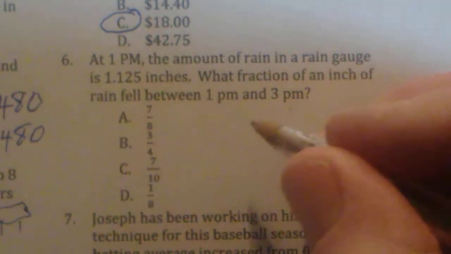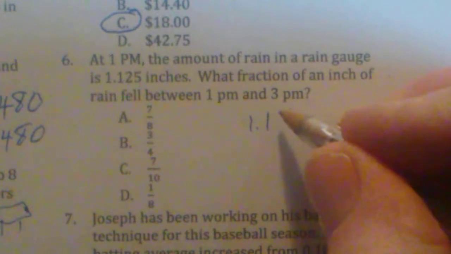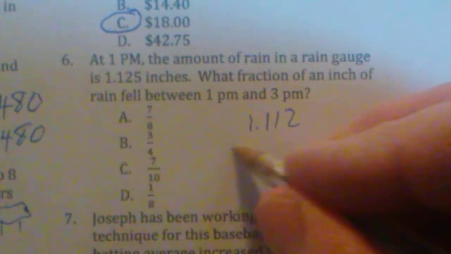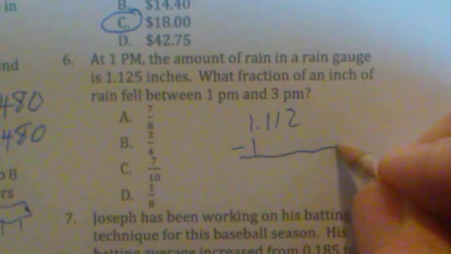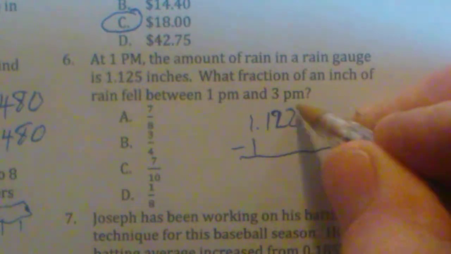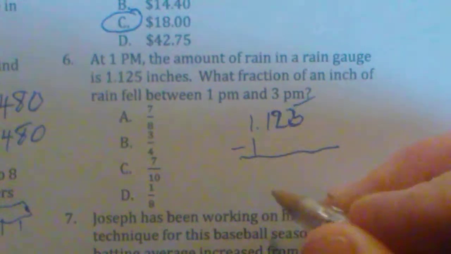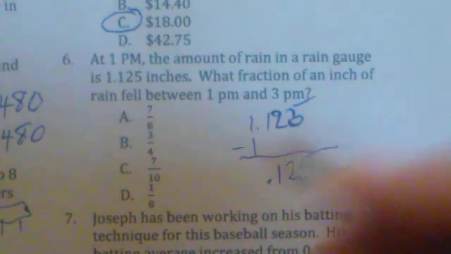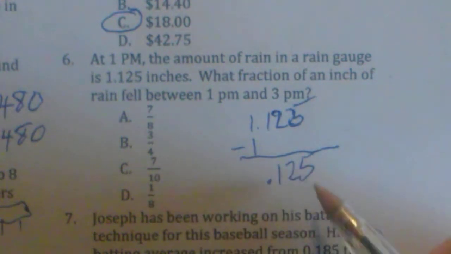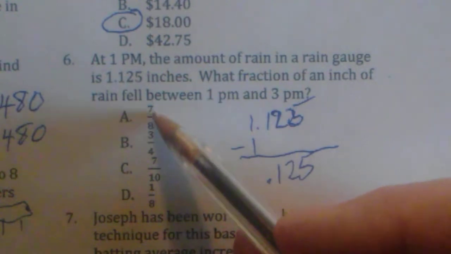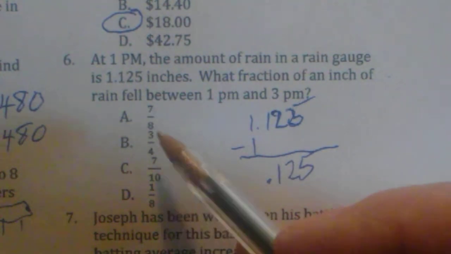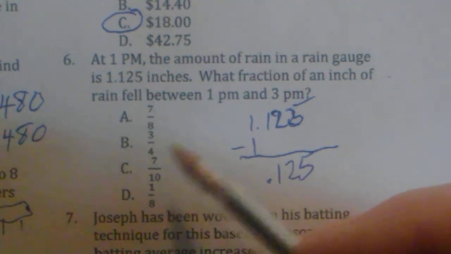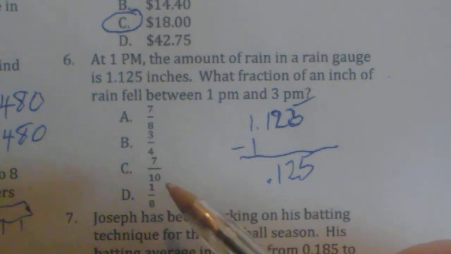I think you were supposed to take 1.125 and subtract 1. You would get 0.125. And then you just had to find which answer is 0.125 by dividing them. 7 divided by 8? No. 3 divided by 4 is 0.75. 7 divided by 16?